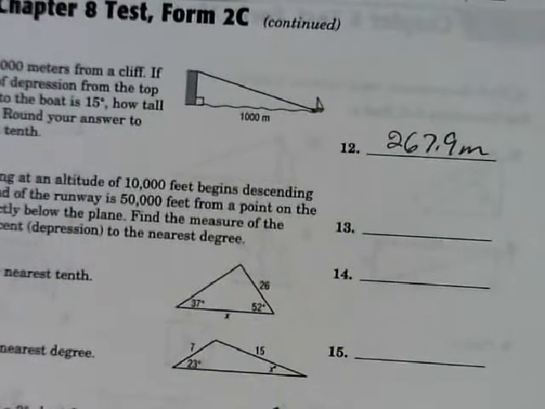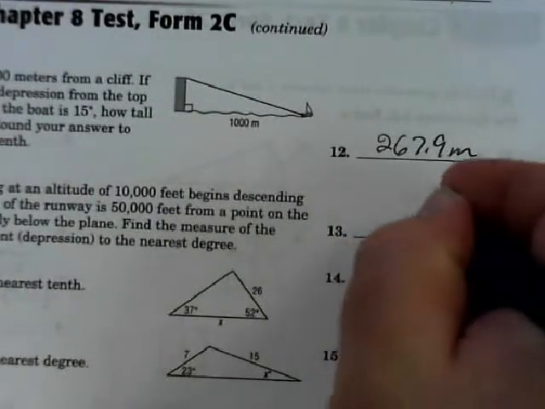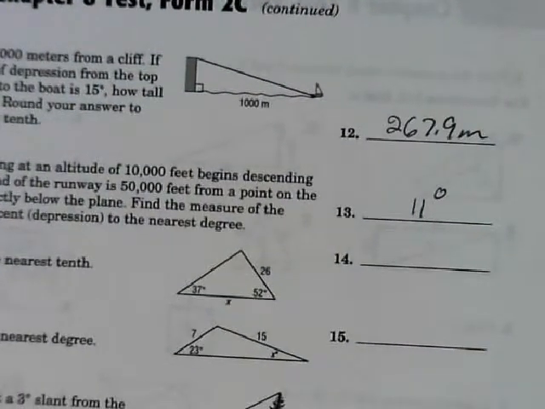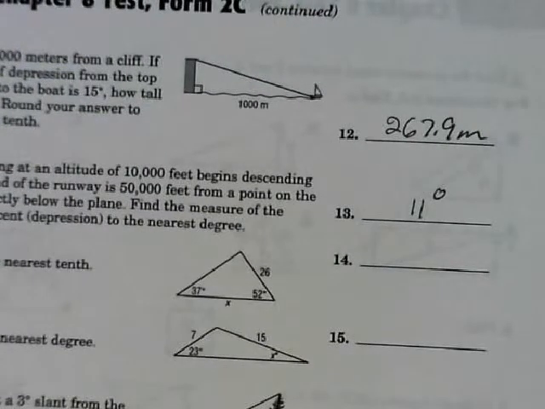Problem number 13, you should have had an answer of 11 degrees. Yeah, I got that. Okay, you want me to draw it? Yeah. When I did the depression thing, I got where I put the wrong name.